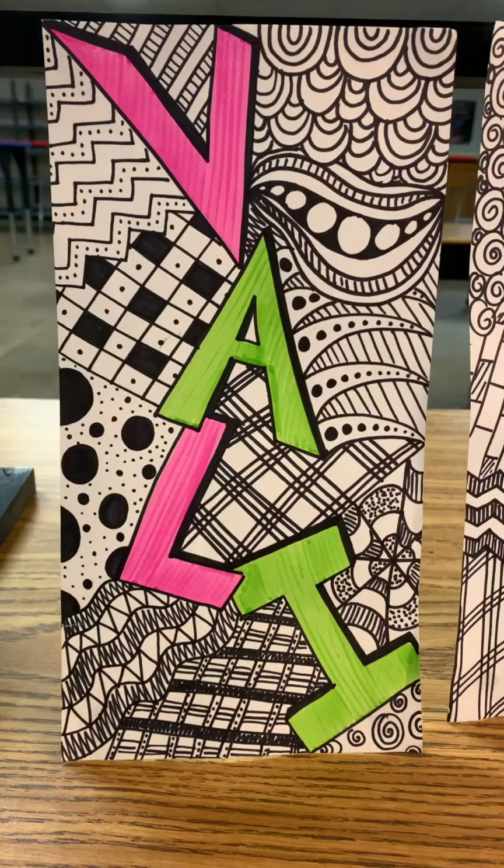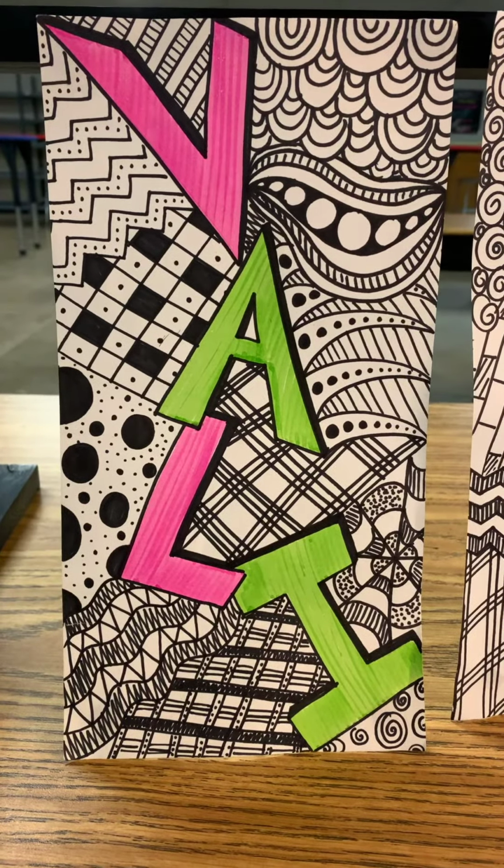Today we're going to create a name line design project. We're going to learn how to create box letters, which are really simple. And then we're going to use our simple lines that we've learned about, our horizontal, vertical, diagonal, zigzag, and curved, to create complex patterns. So these are some of the examples of ones that are finished.